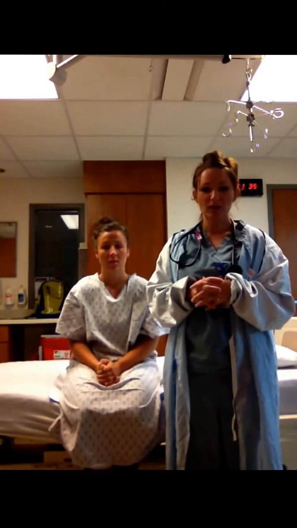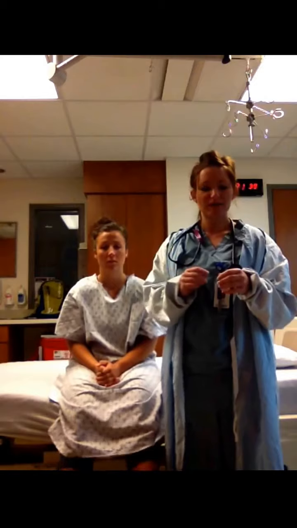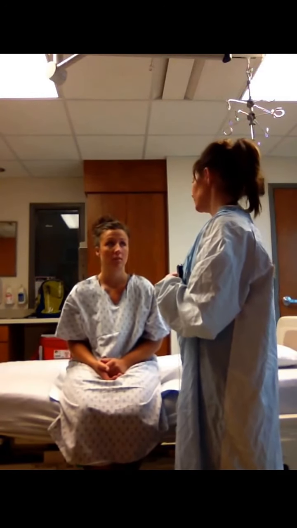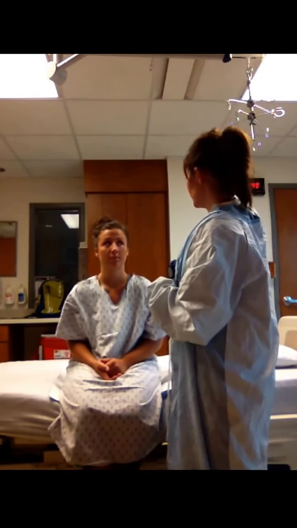I'm also going to check Courtney's 6 cardinal positions of gaze, and what I'm looking for is making sure that she's able to follow my finger and that there's not any nystagmus or any issues with that. So Courtney, I'm going to move my finger, and I just want you to keep eye contact with my finger, okay? Look up here.